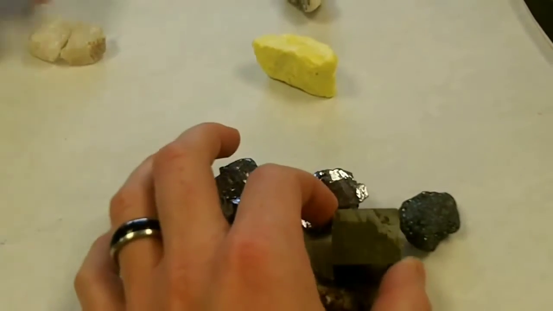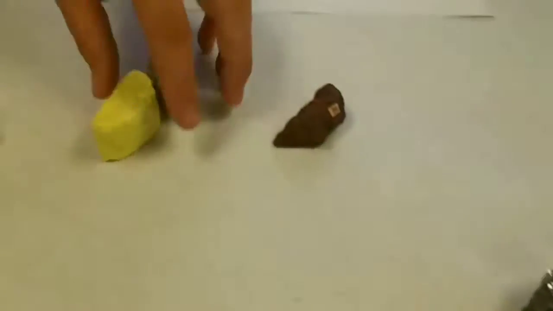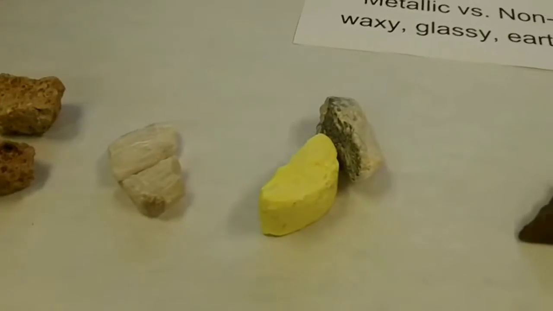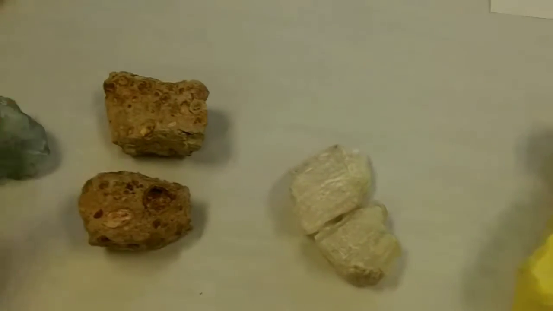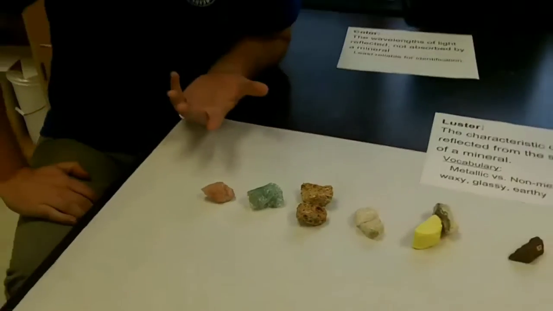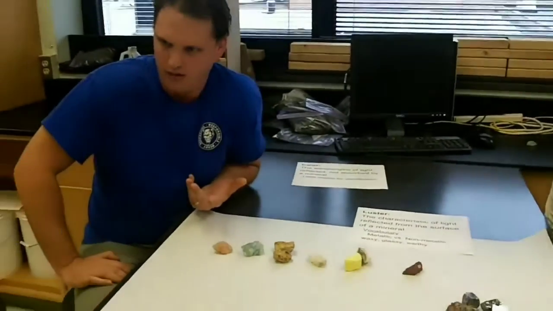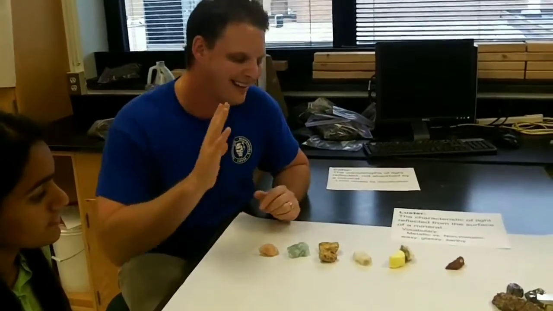I can put these over here, that one, and a couple of these over here, because all these don't look like metal. So pretty easy, pretty straightforward: metallic and non-metallic.